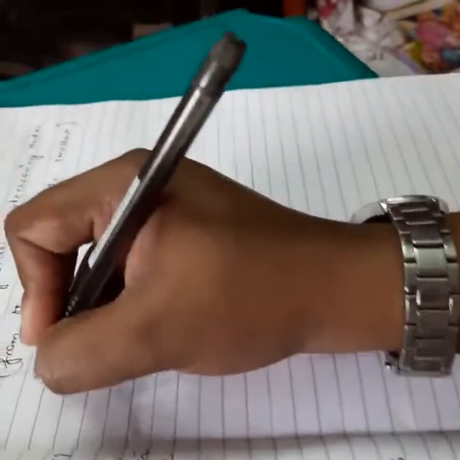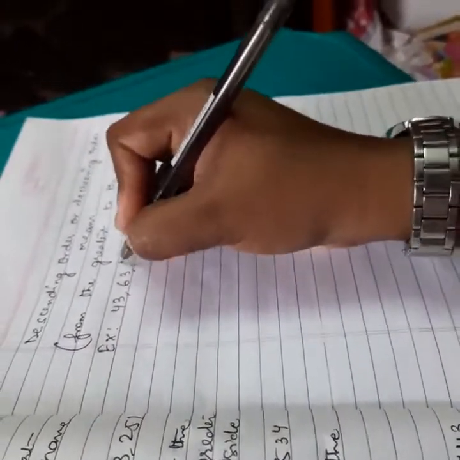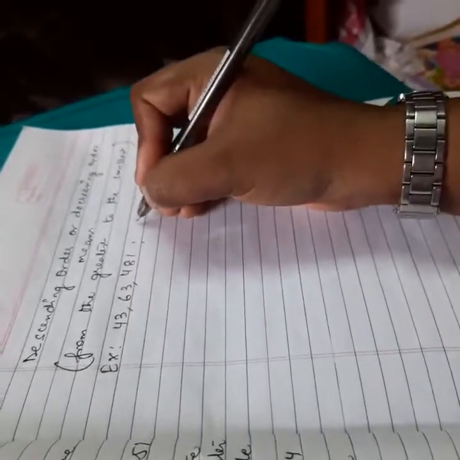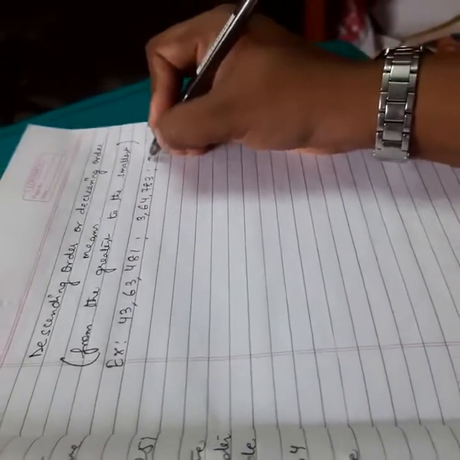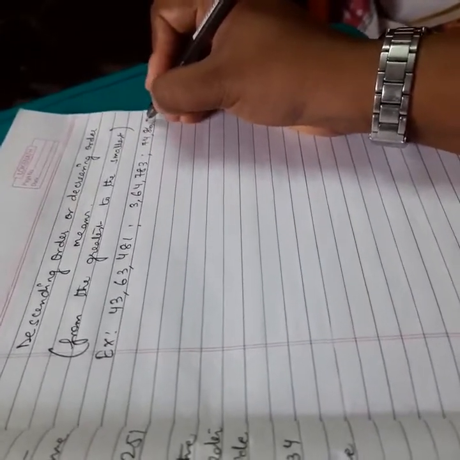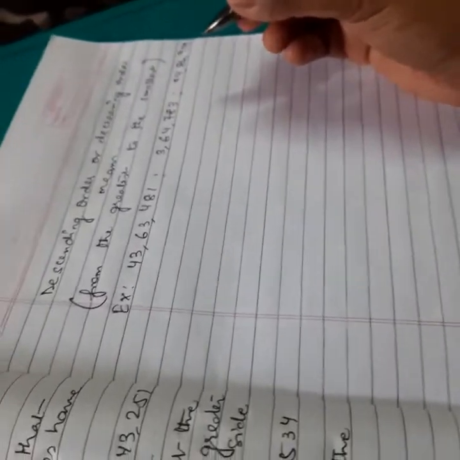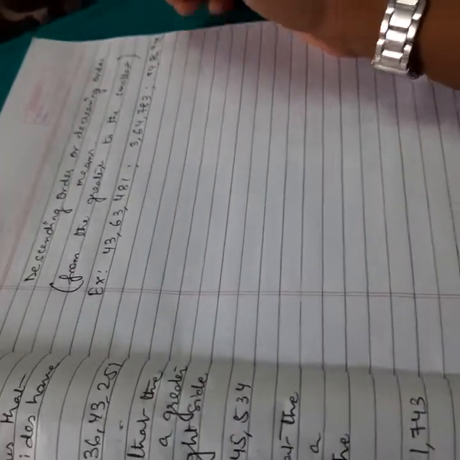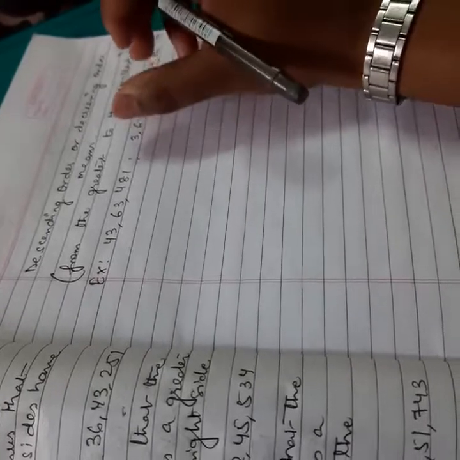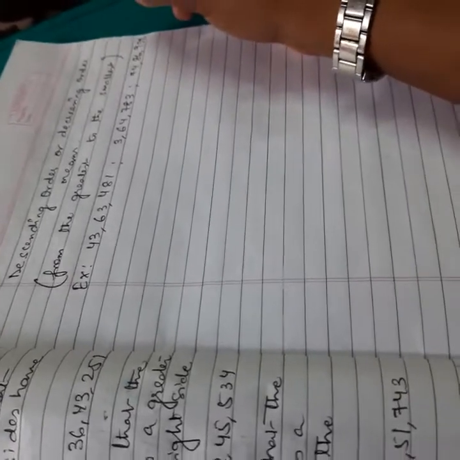So let's take an example here. 43,63,481, 3,64,783, 74,86,932. So we have to arrange these three numbers according to descending order. Just the way we have done ascending order, the same way we will be doing descending order. But in case of ascending order, we have to arrange it from small to big. And in descending order, we will be arranging it from greatest to the smallest number.